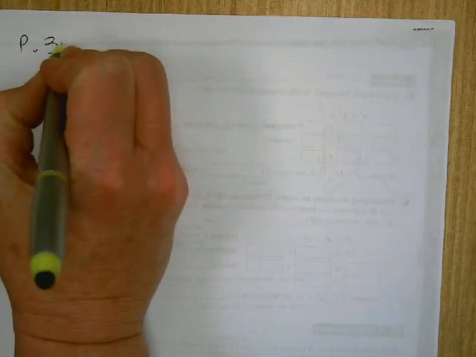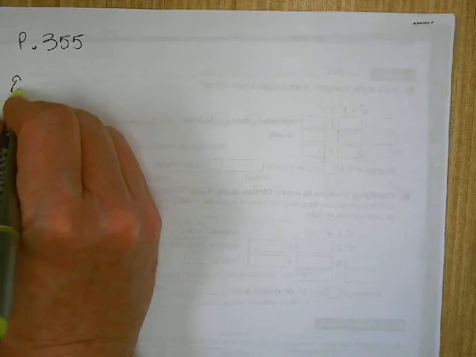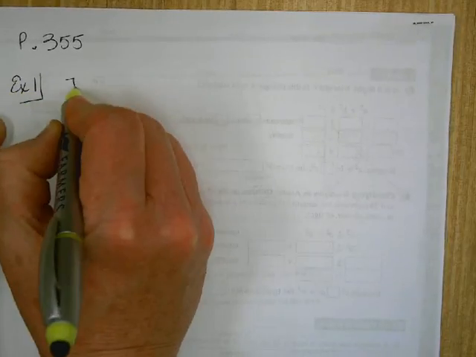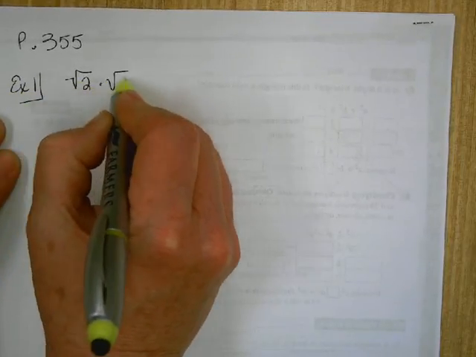On page 355. Before we start lesson 7.2, we're going to talk about simplifying radicals. Okay. Example 1. The square root of 2 times the square root of 8. Square root of 2 times the square root of 8.